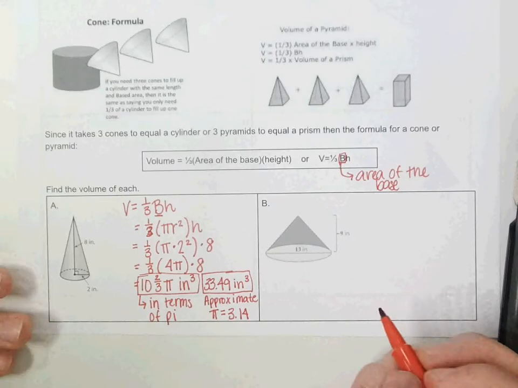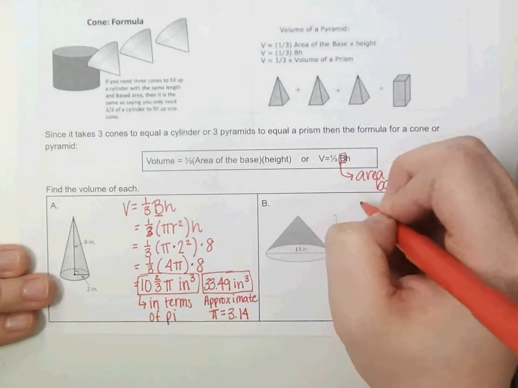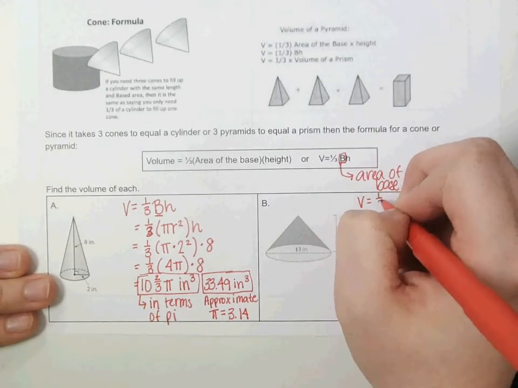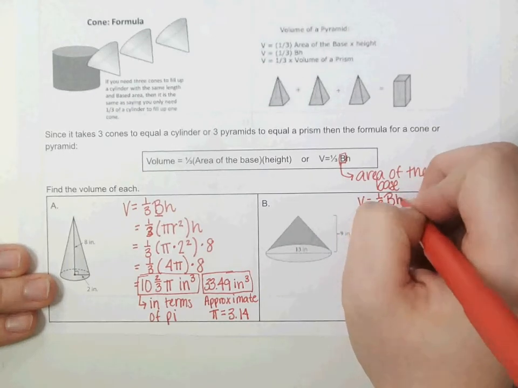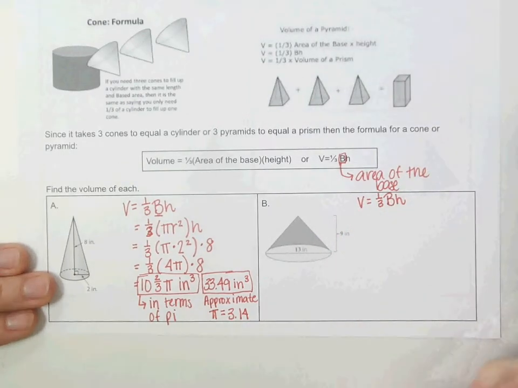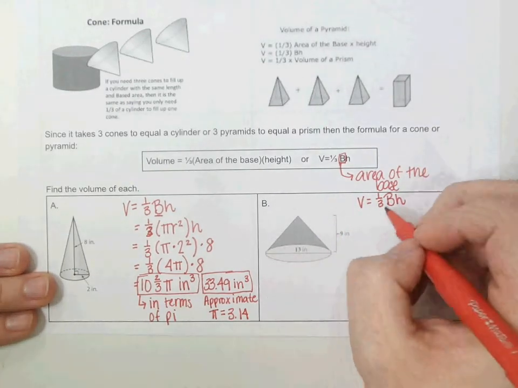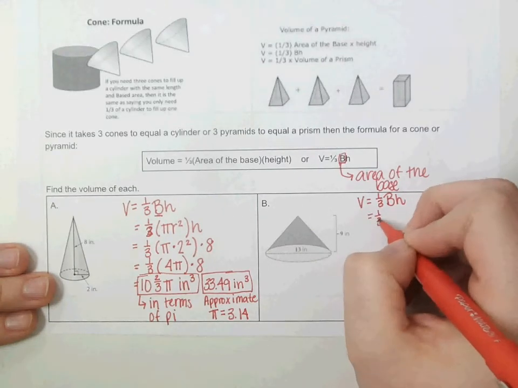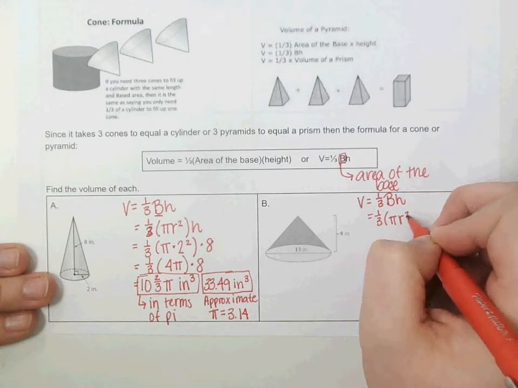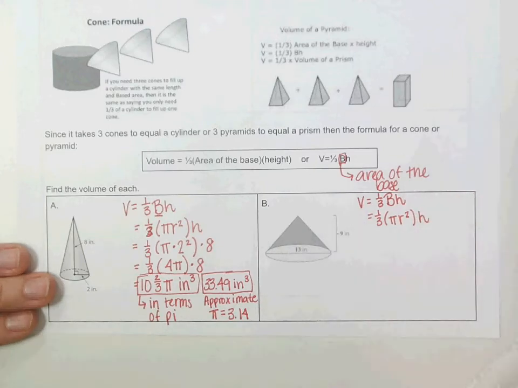Okay, so part B is also a cone, so we're going to use that same formula again. V equals 1/3 times the area of the base times the height. And again, since we're dealing with a cone with a circular base, we're going to replace our capital B with pi r squared, and then still times our height.